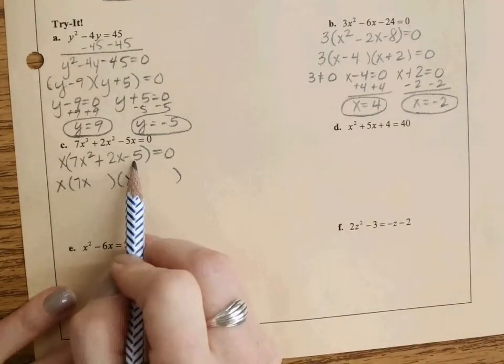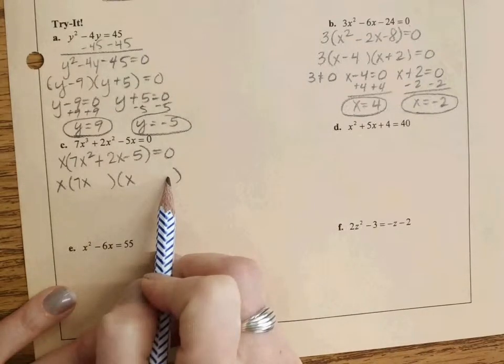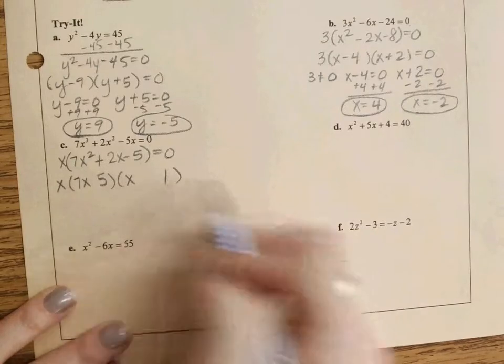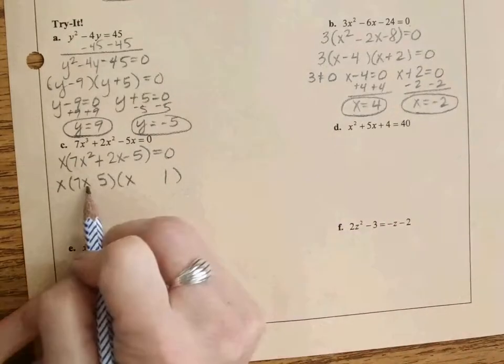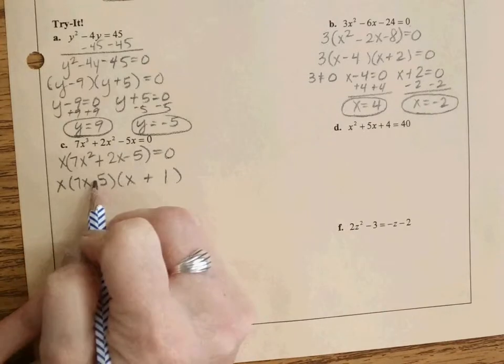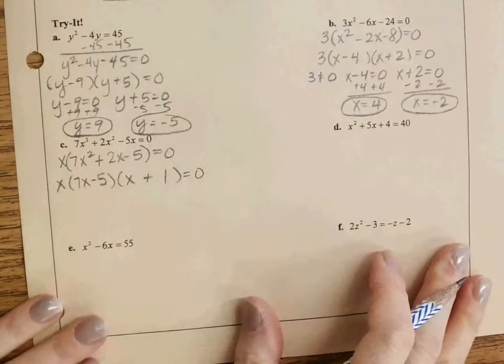So I have to think of factors. When I multiply them together, I get that positive 2. So I know if I have a 5 here, I'll get 35. That's too big. So I need to have a 5 here, 1 there, and then just think about my sign. So 7 times 1, I want that to be positive. 5 times x, I want that to be negative. Drop down that equal to 0.